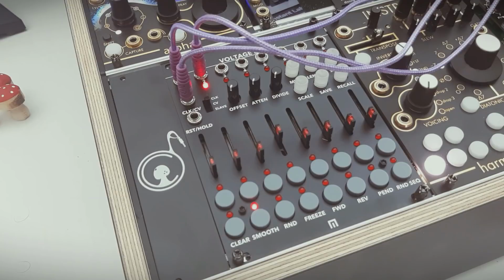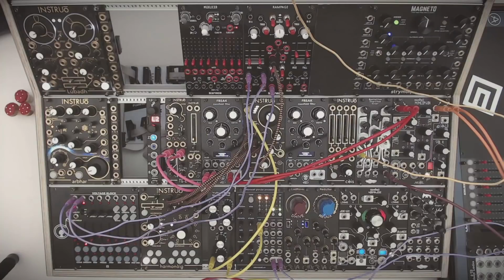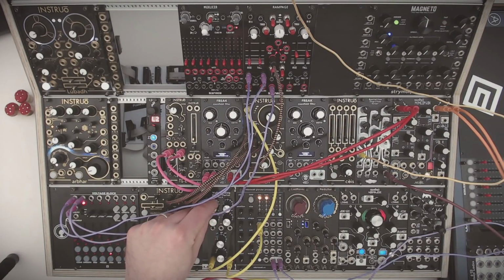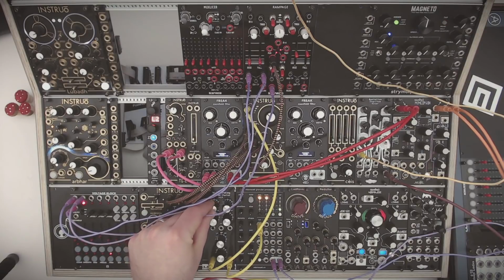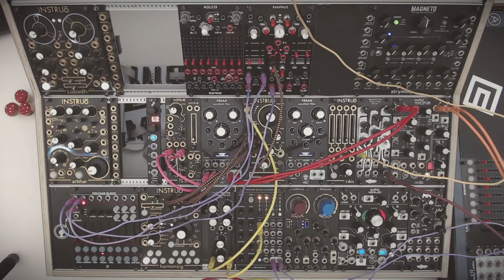So now we get something that will always change, always evolve. Now this is great to just quickly add movement and variation with one click, just clicking the random button and you have a random sequence.